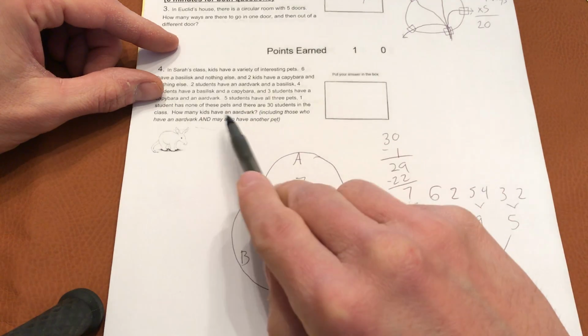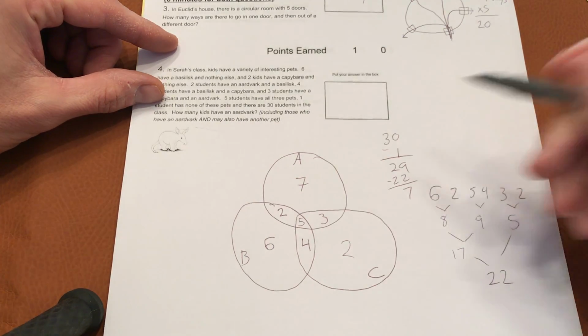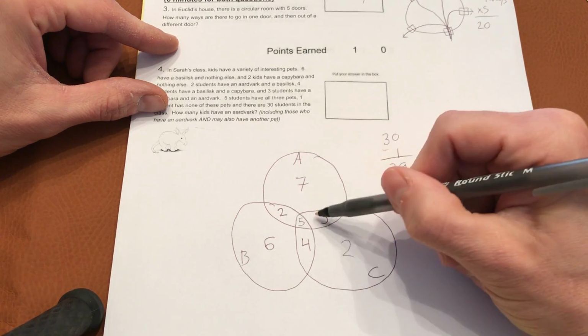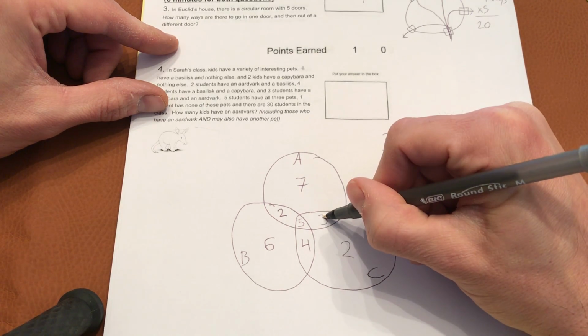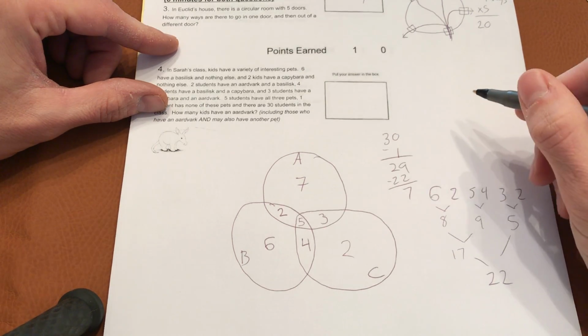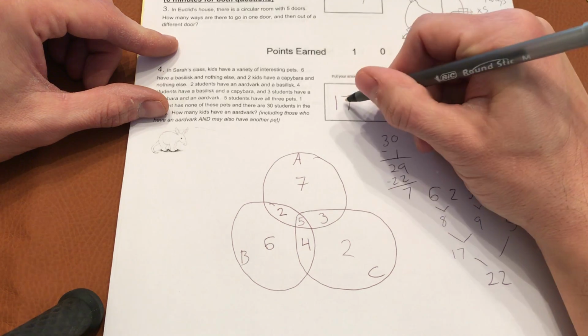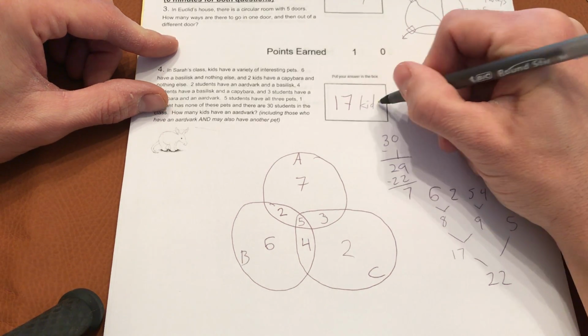All right, but the question again said how many have an aardvark, and it could include other things. So now you come back through and say, all right, add these 4 numbers up. 7 and 3 is 10. 5 and 2 is 7. Combine those two, you have 17 kids. Okay?